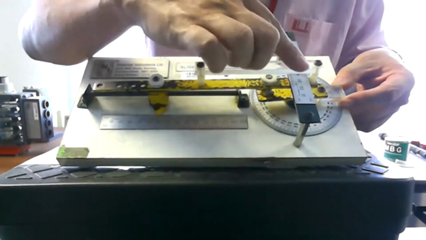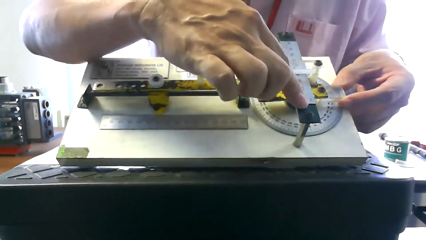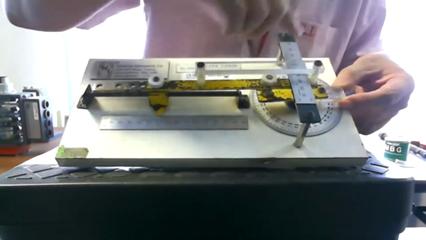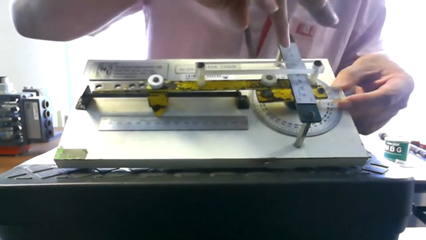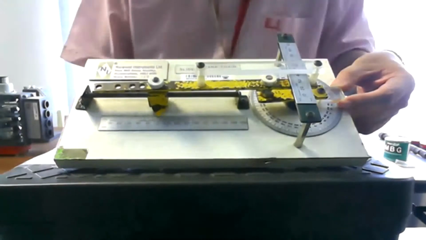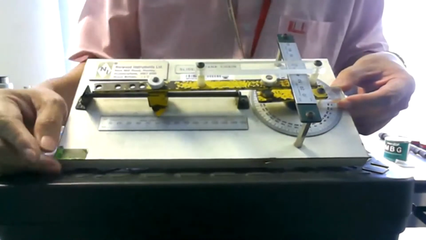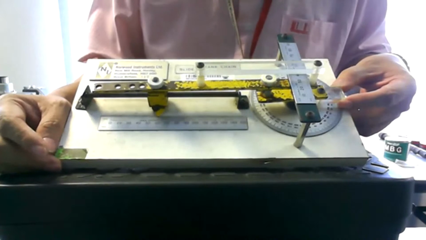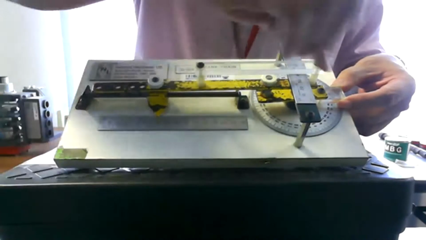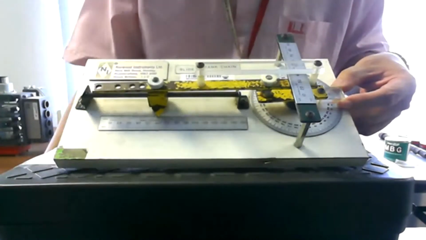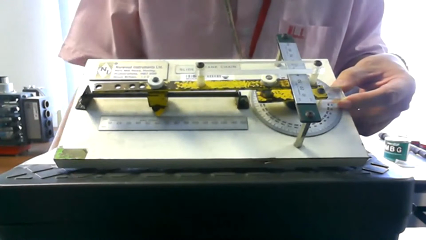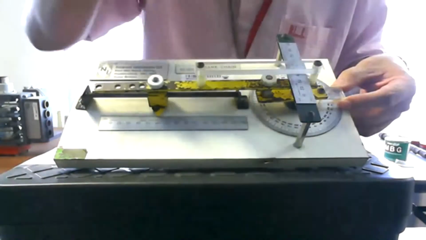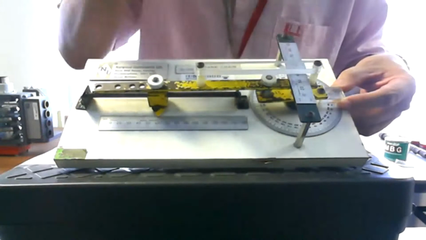The cross scale is used to measure or read the distance OX. So OX will actually give us the velocity of the piston using the instantaneous center method, assuming that this crank will rotate at 1 radian per second. Well, set the crank to a 0-degree angle.